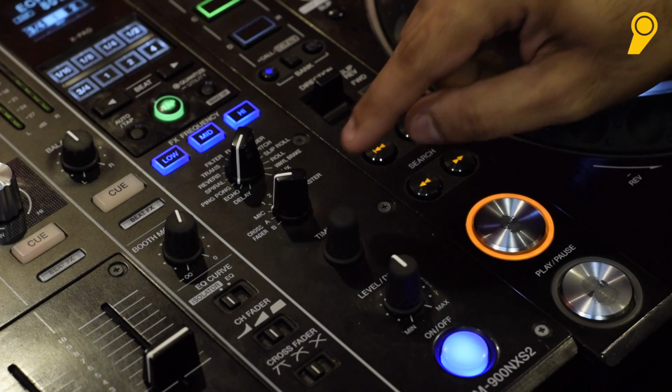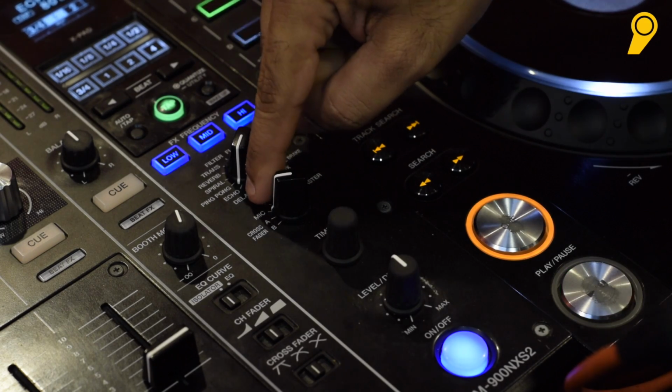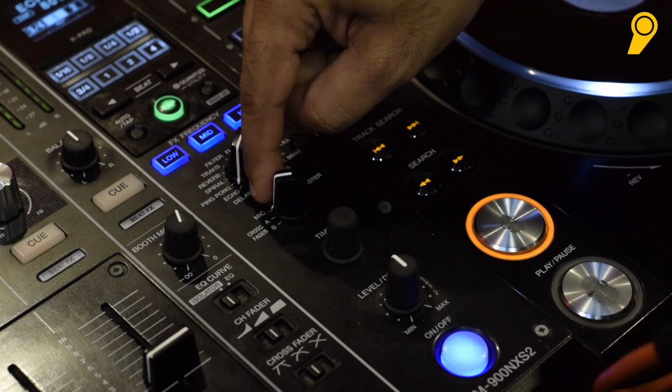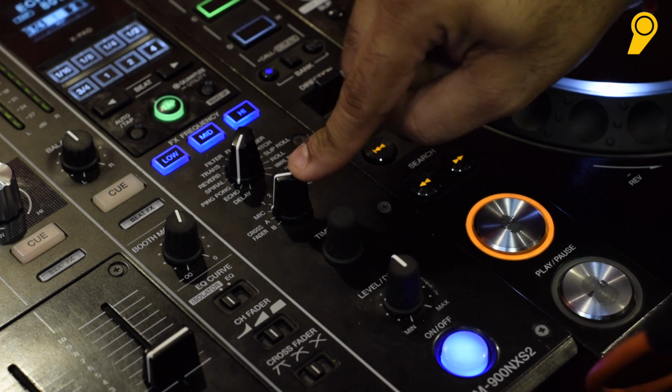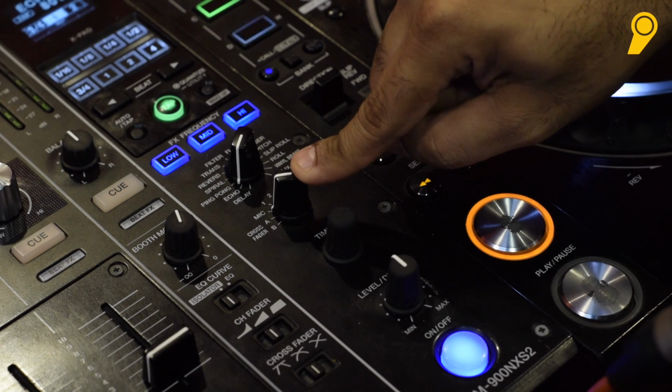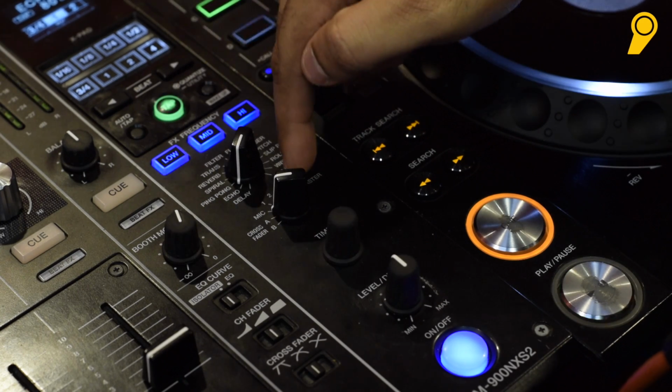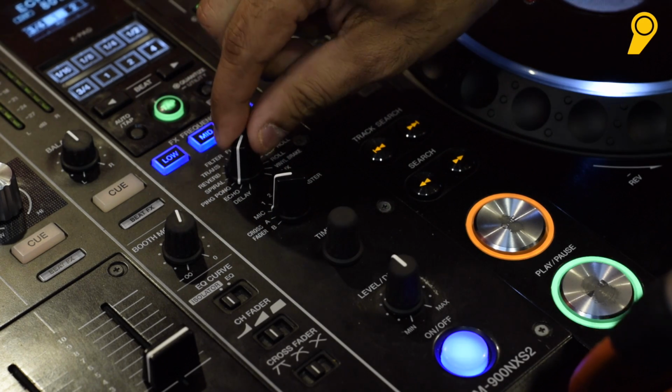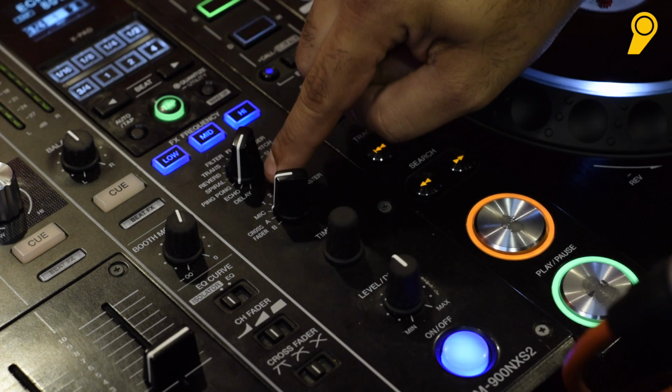Once your mic is on, make sure you have selected mic over here. As you see, MIC is for mic. Select mic because otherwise no effects will be working. And then we have various effects over here on the effects panel. The best effect to choose is echo.